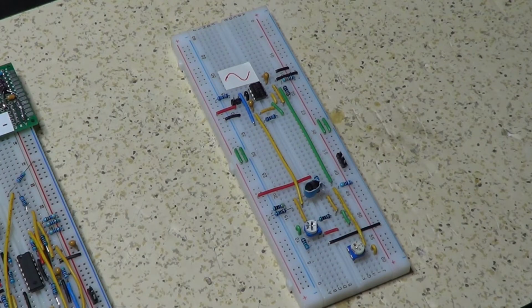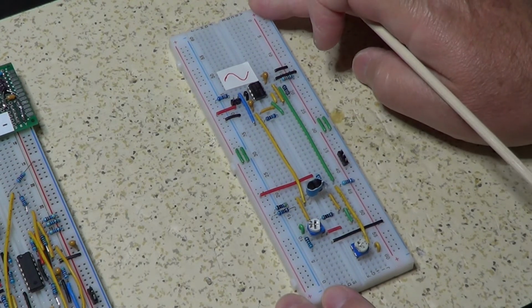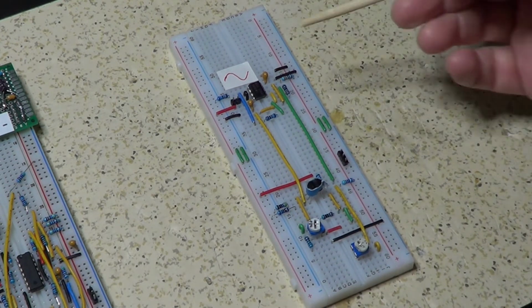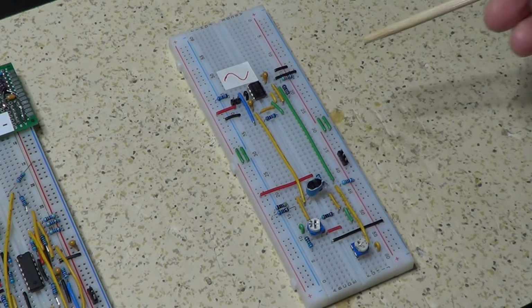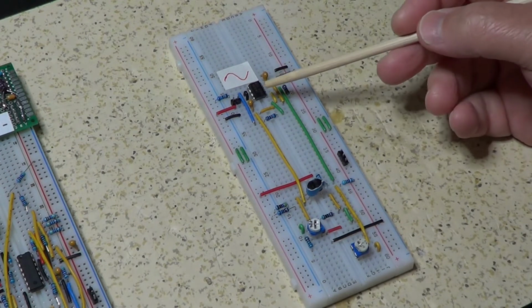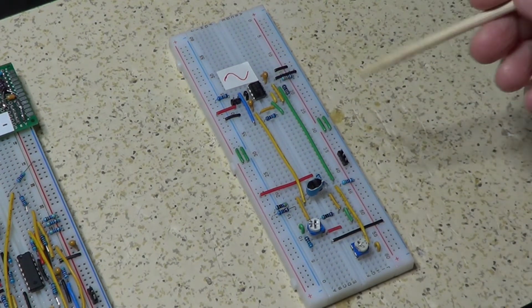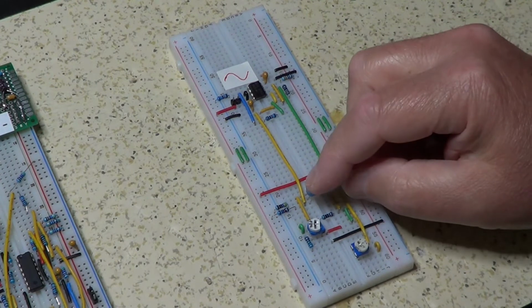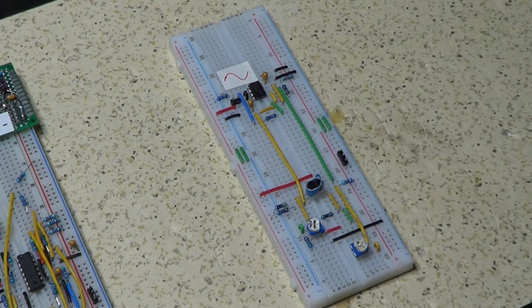And here is the breadboard where I built the sine shaper. We have just one IC, which is an LM358 with two op-amps in it. And then we have these two transistors, and let me zoom in so you can see exactly what's going on over there.